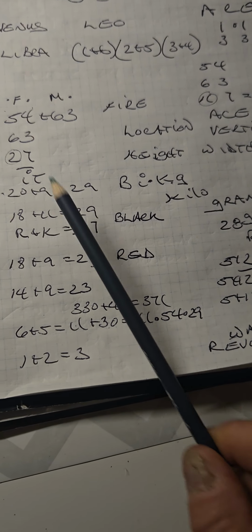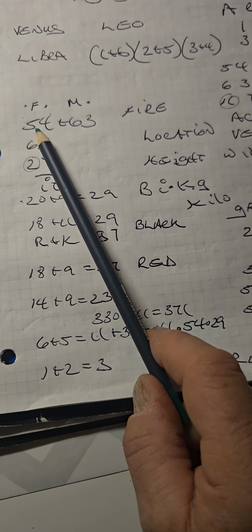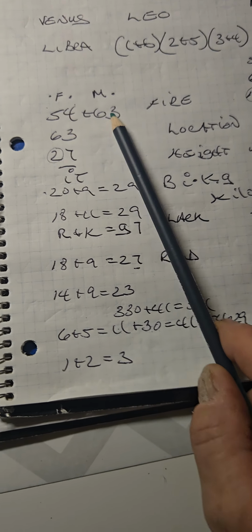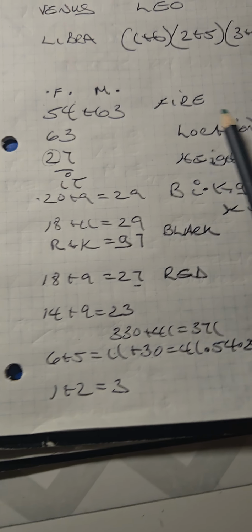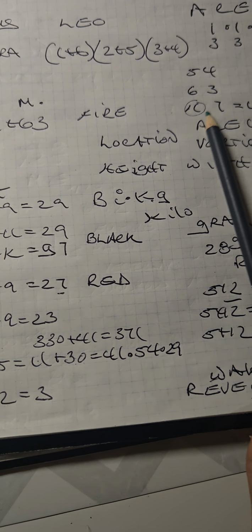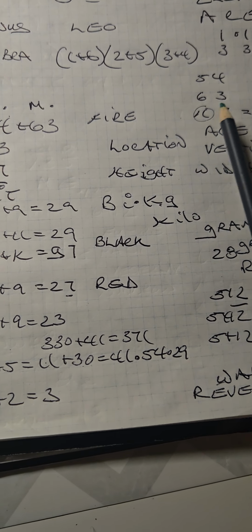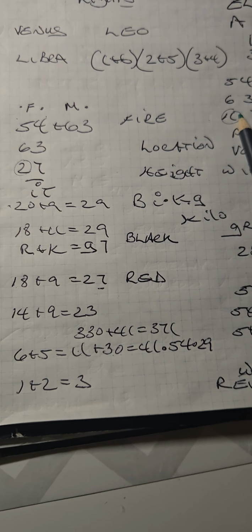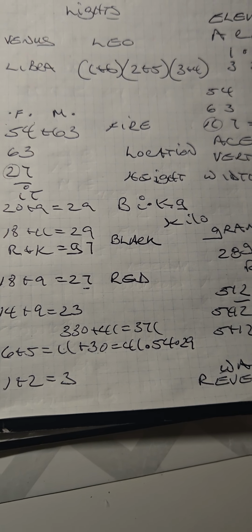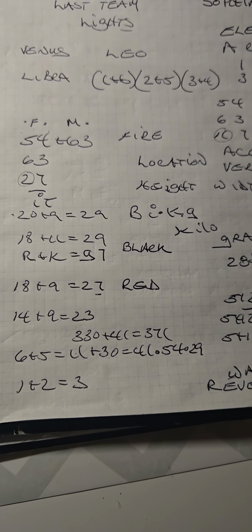This is the best part. Feminine, 54. The cube, the sun, masculine, 63. The total is 117. This is the cube, both sides of the cube, the feminine and the masculine. I'm doing this quick because I'm tired. I'm just going to bed. So I'm going to come back and finish this again tomorrow, right?